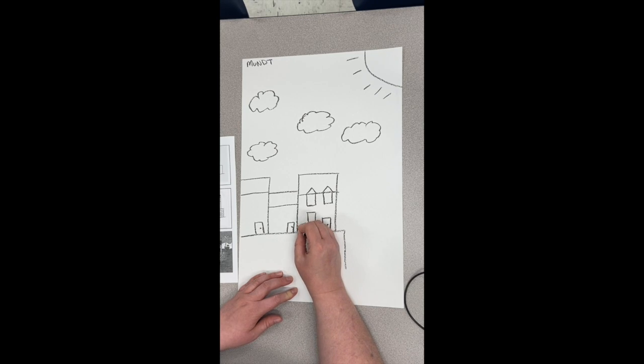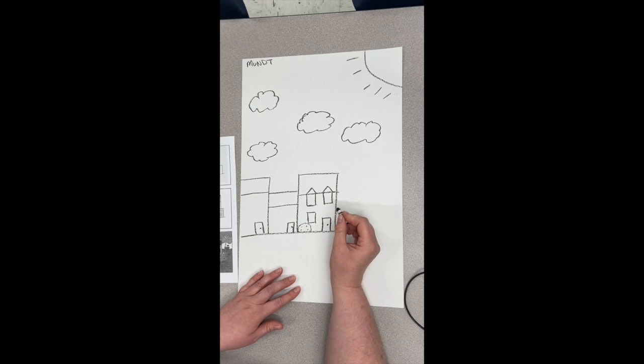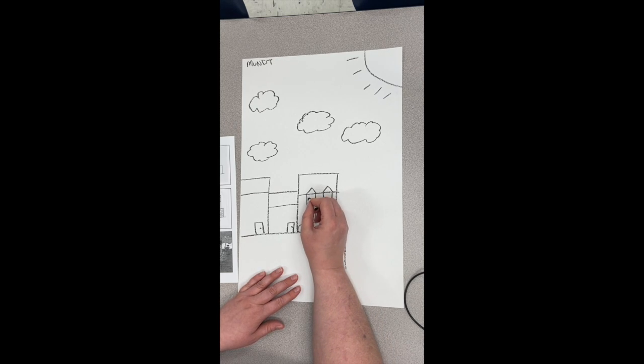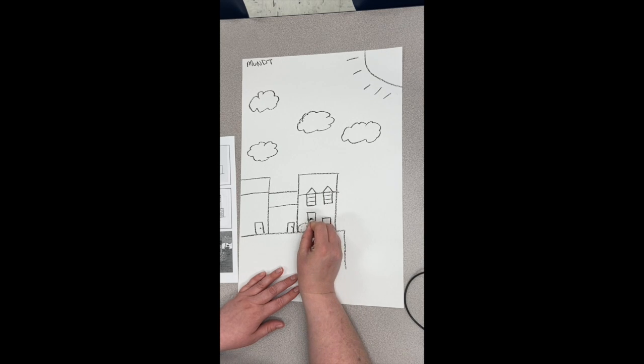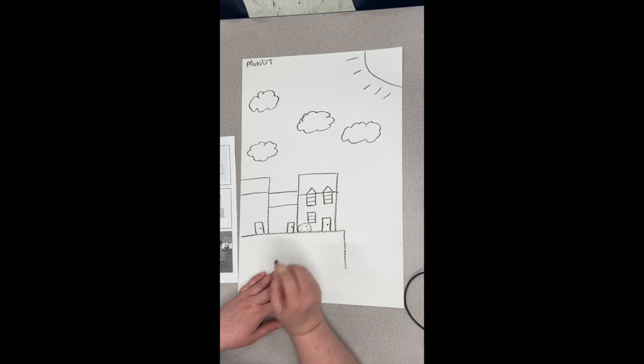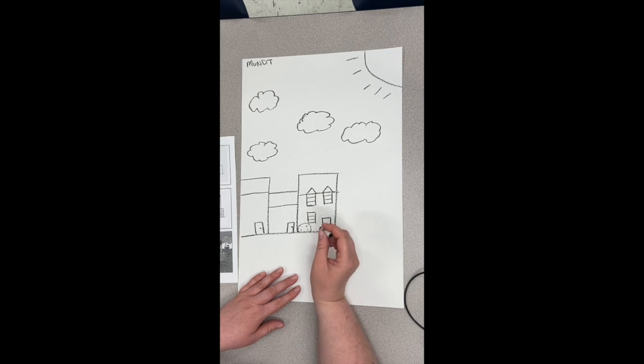I messed up on my crayon, and sometimes when we mess up, we can either get frustrated with it or we can make it into something. I made mine into a bush. I'm adding 2 horizontal lines to my windows, so my windows will have a design. And then I'm going to add 1 vertical line through it.